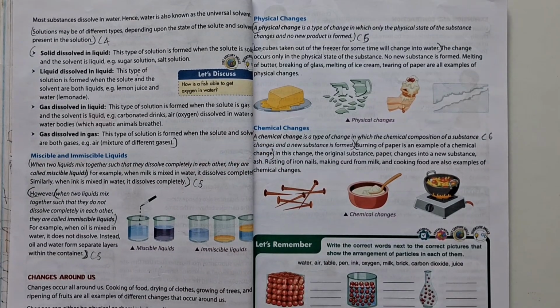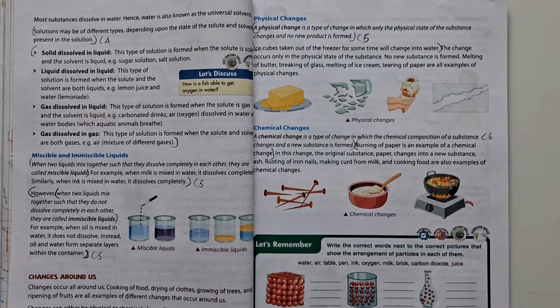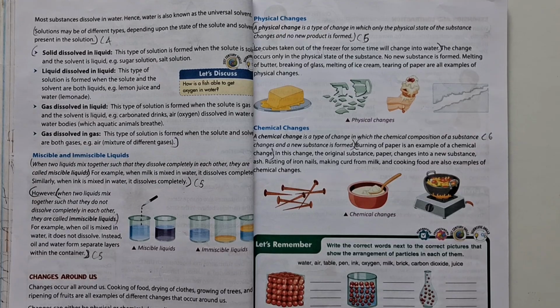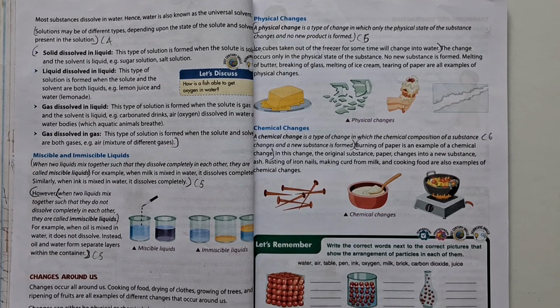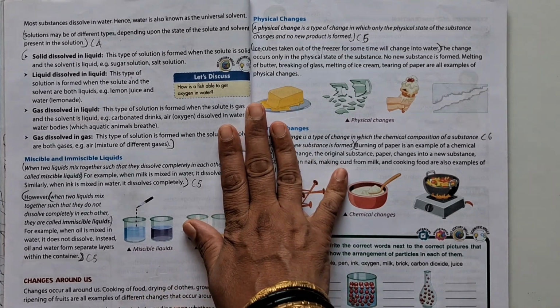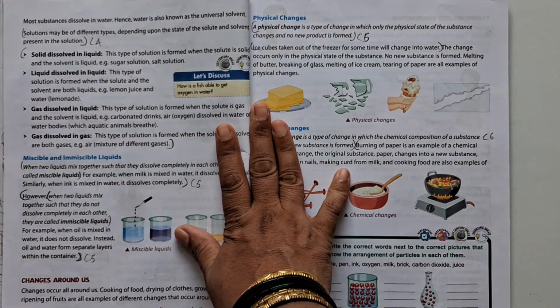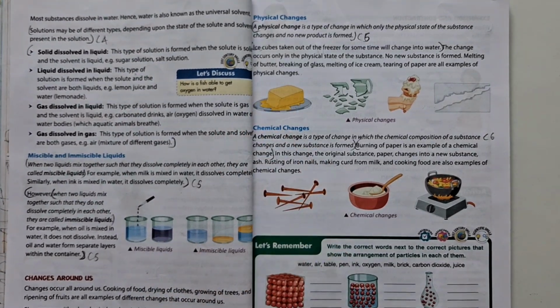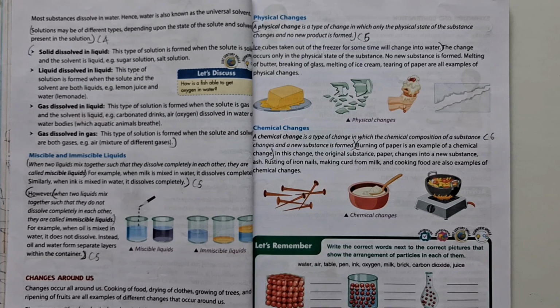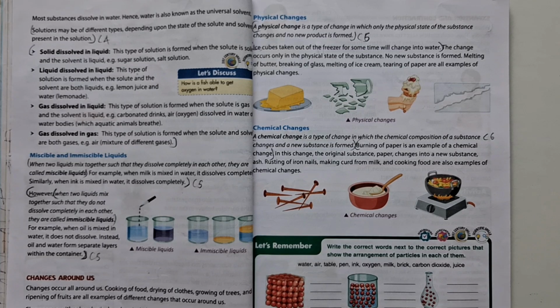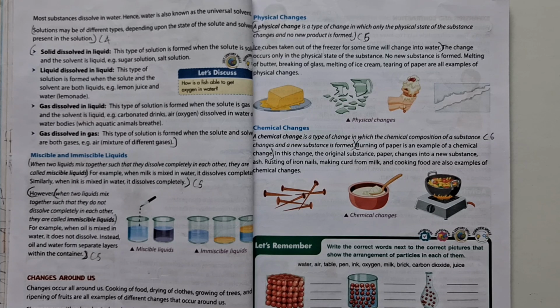A physical change is a type of change in which only the physical state of a substance changes and no new product is formed. Next one, ice cubes taken out of the freezer for some time will change into water. It's melting. The change occurs only in the physical state of the substance. No new substance is formed.